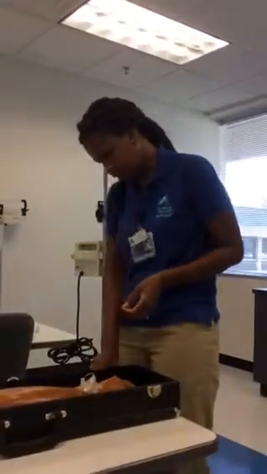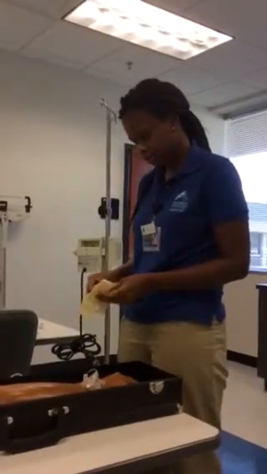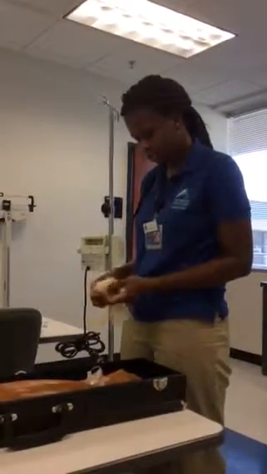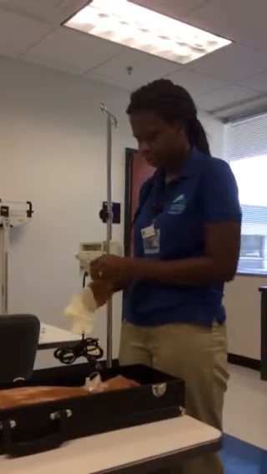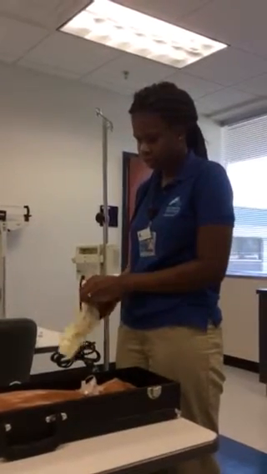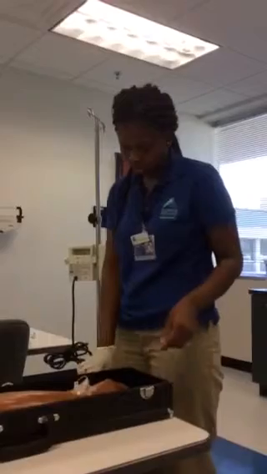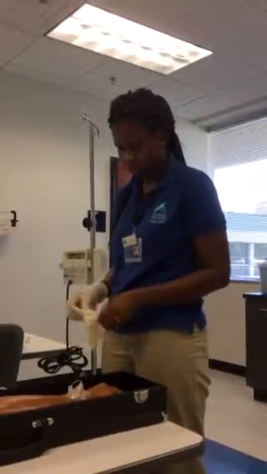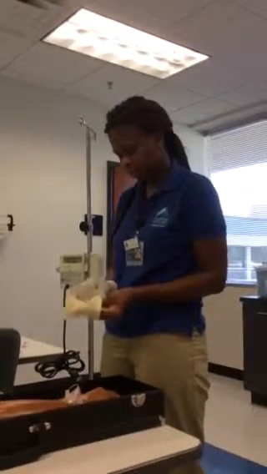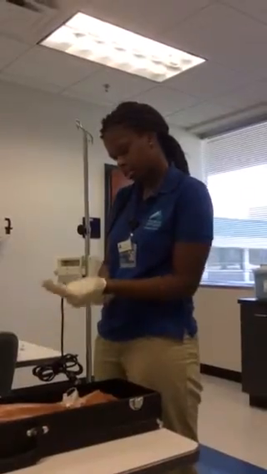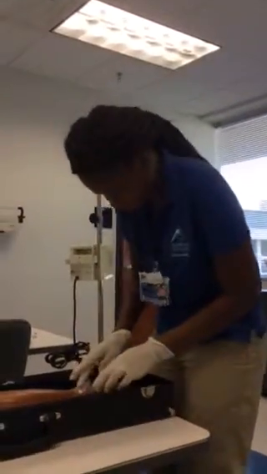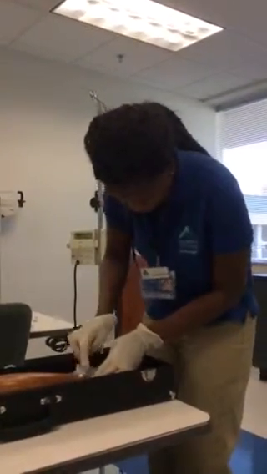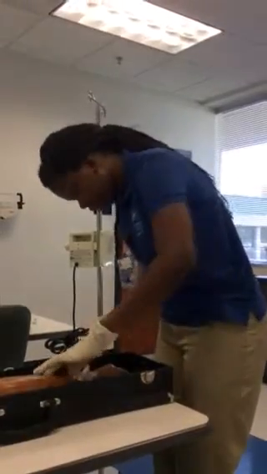Okay. So I'm going to wash my hands and put on my gloves. Checking my patient's IV site. There is no swelling, no redness, no leakage.